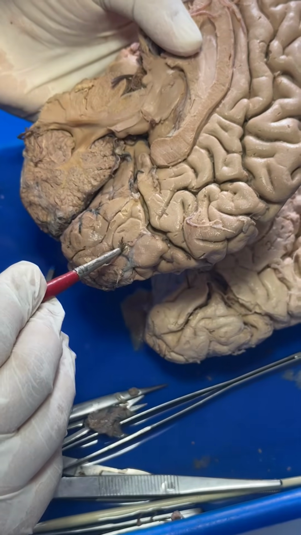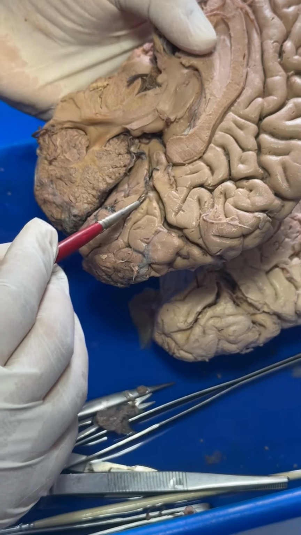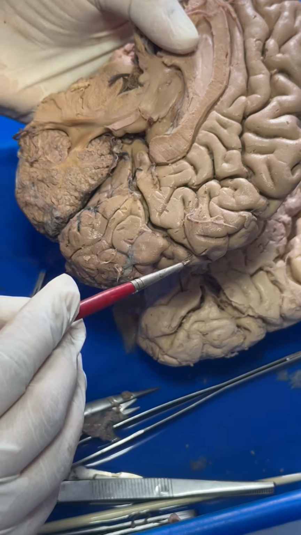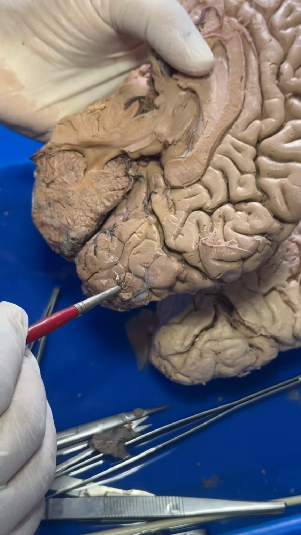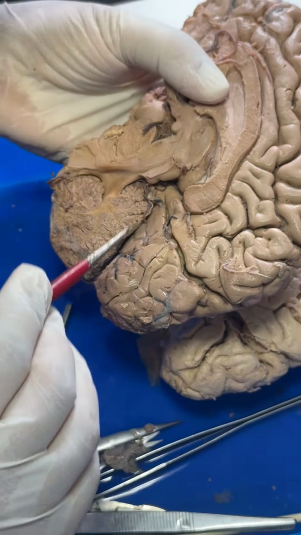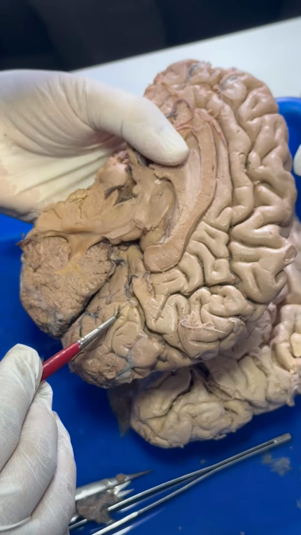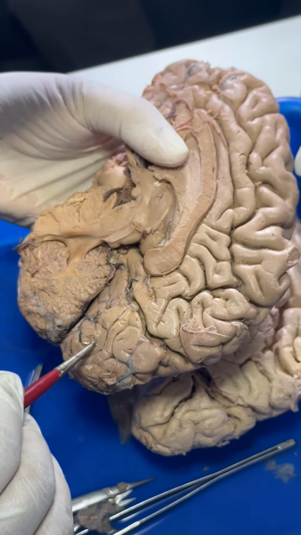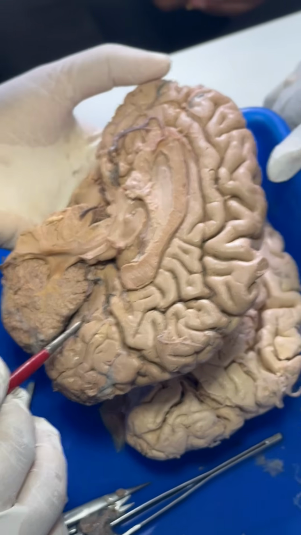What is the boundary of the cuneus? Anteriorly the parieto-occipital sulcus, inferiorly the calcarine sulcus, and above the supromedial border. This is the cuneus. What is the area of the lingual gyrus? The area of the cerebral hemisphere present below the level of the calcarine sulcus, which looks like a tongue, is called the lingual gyrus.